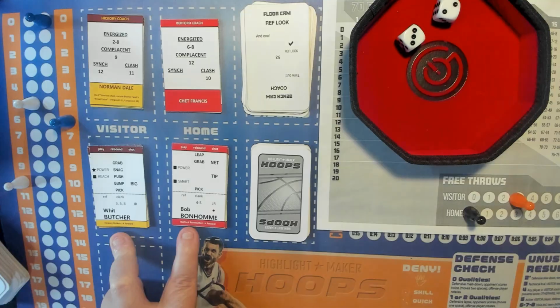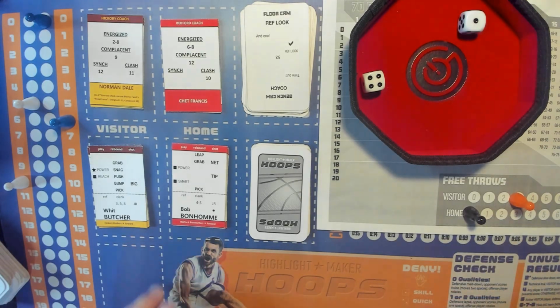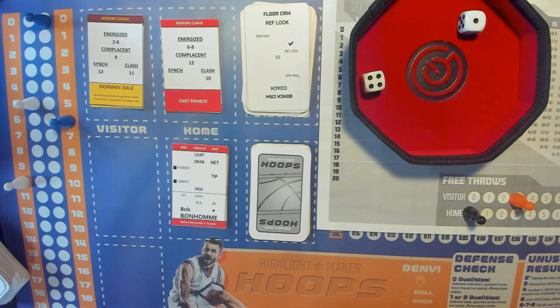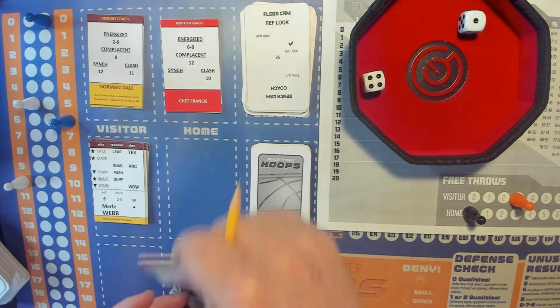So Bob Bonehomie, he's going to score the bucket, and he's going to get a free throw. Clinks on a 4 and a 5, and he missed the free throw. Ugh. Well, that's kind of how the start's been for Bedford. So and one will rotate. Bedford's still going to have the momentum here on the next card.